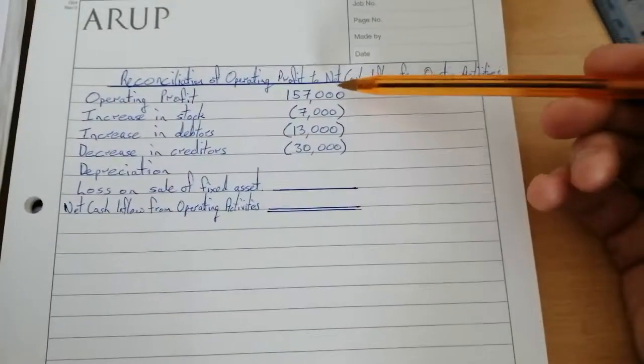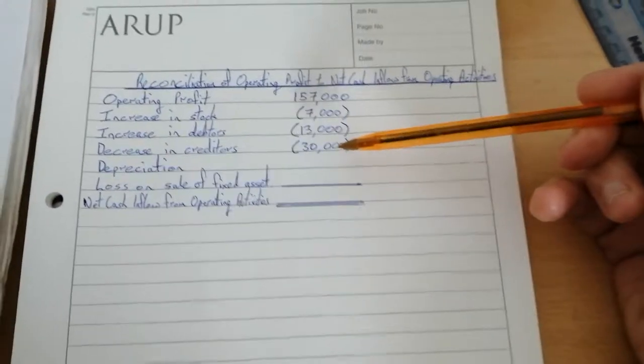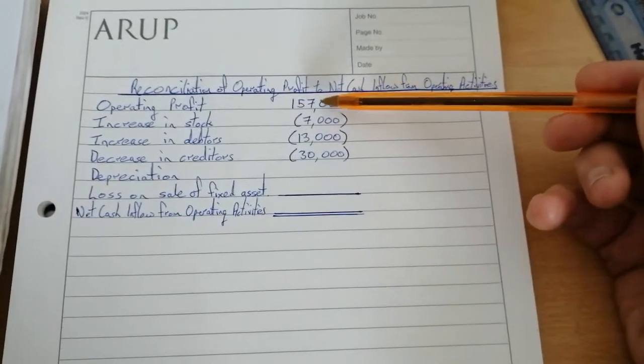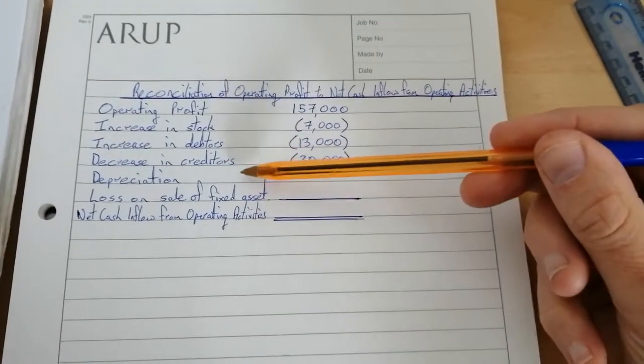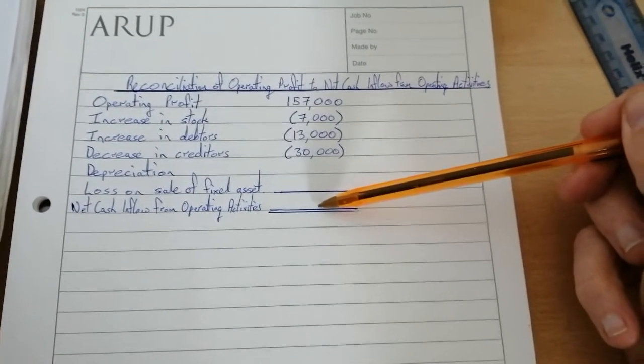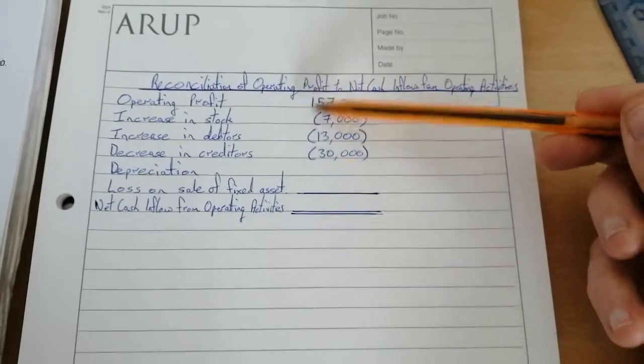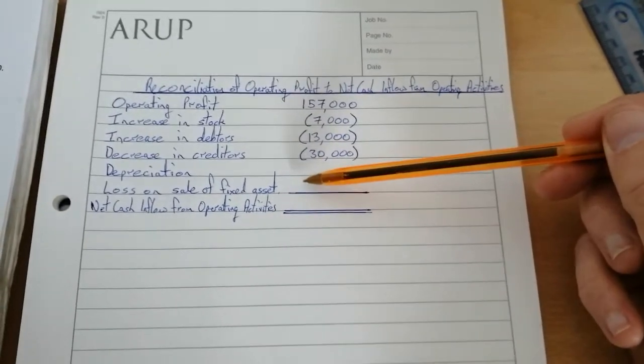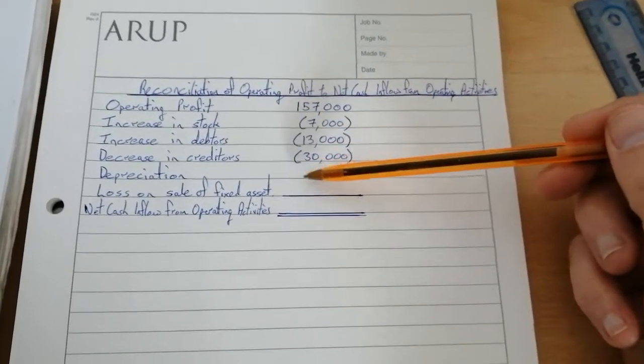And so we'll continue on now. In the ordinary level question, we had operating profit, stock, debtors, creditors, depreciation. I think that was it. And then we had our net cash inflow from operating activities. At the higher level, there's a few additional things that you put in here.